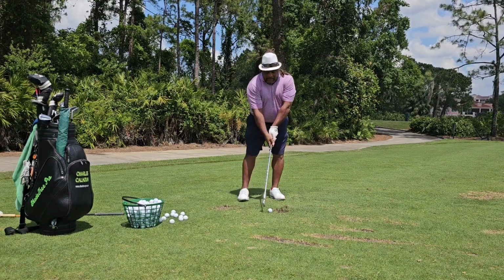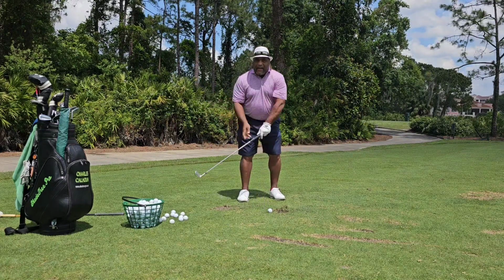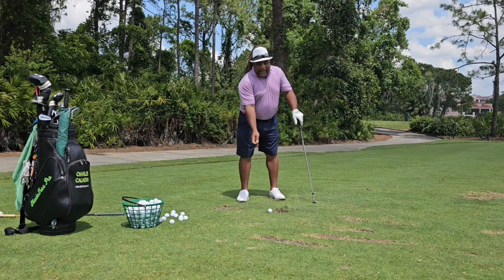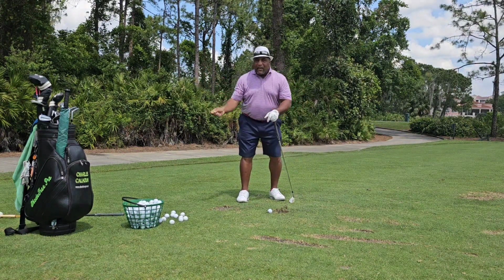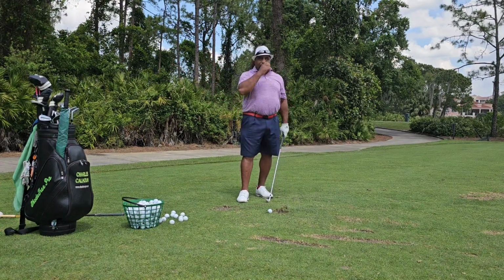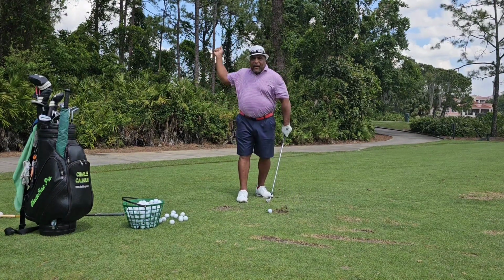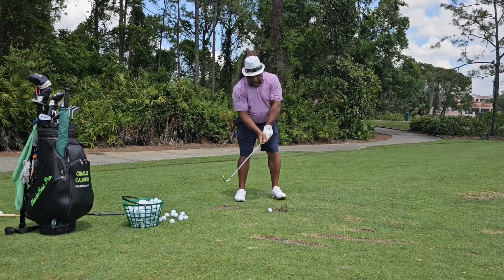Now, I've got a nice video where I talk about how I feel like I toss this hand away to get it up in the air. But what I'm not telling you is that I'm actually doing it with that upper arm, the epicondyle, throwing it back, and then bringing it back down, rolling the shaft. Once again.